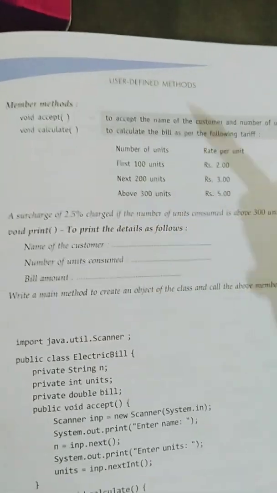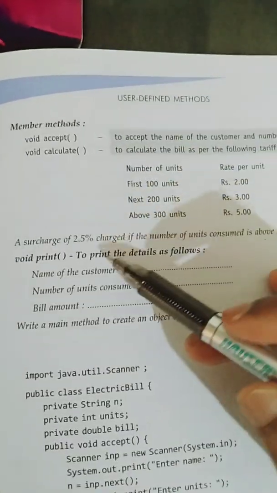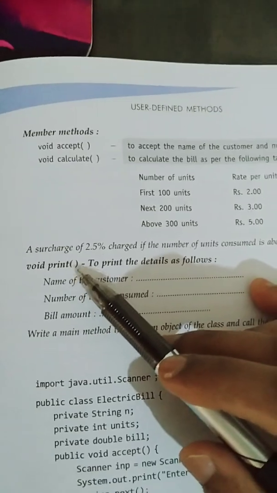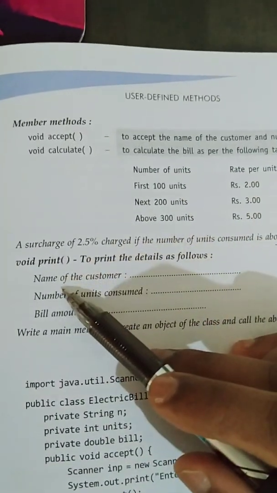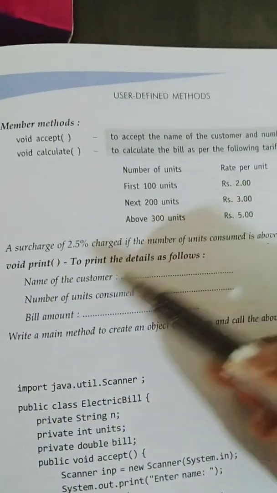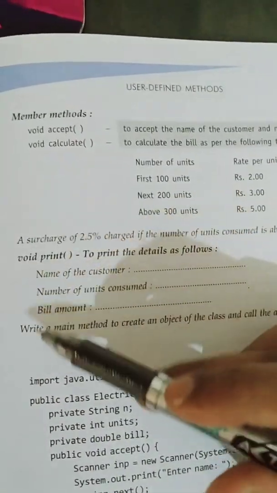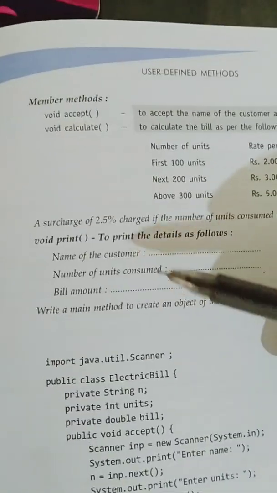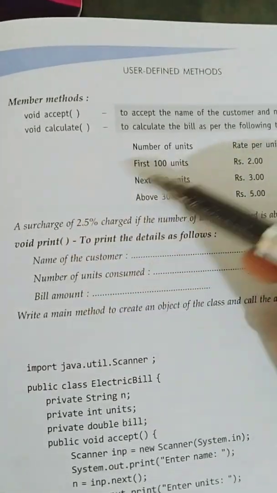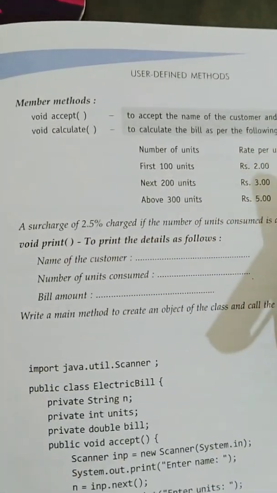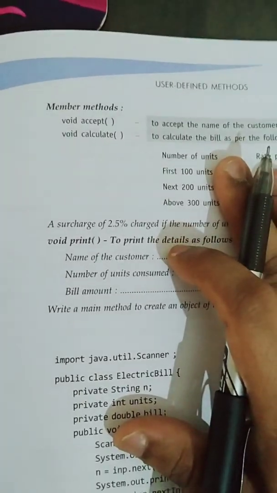Surcharge means extra amount. Void print: to print the details as follows, you have to print the name of the customer, the number of units consumed, and the bill amount. This way you have to print. If any mistakes come in this printing, marks will also be deducted. So we'll write the program.